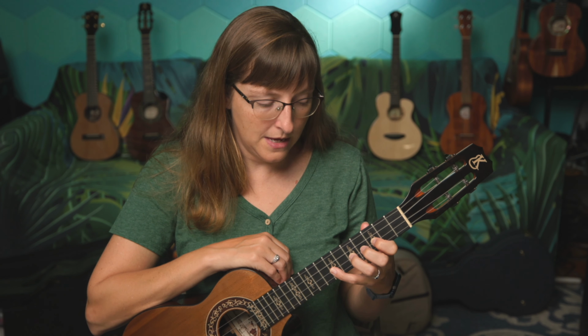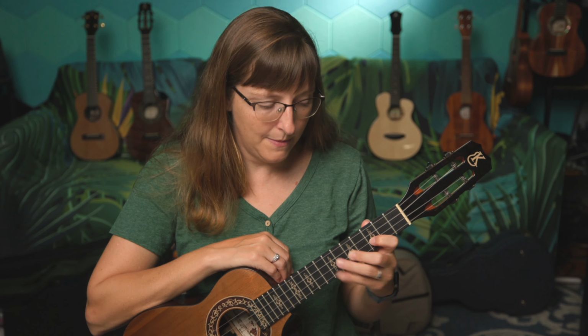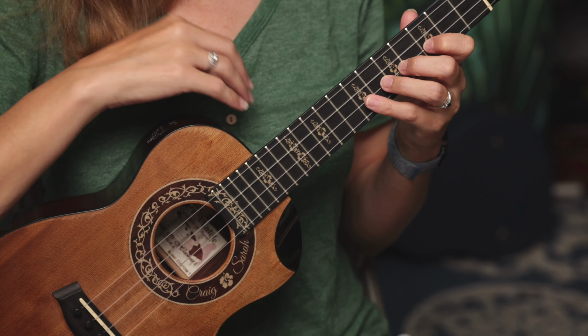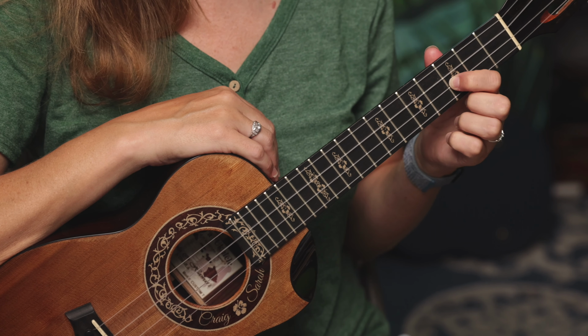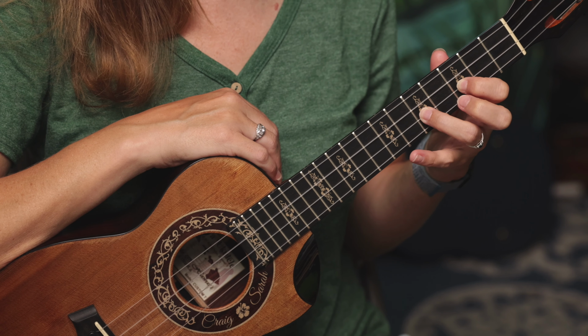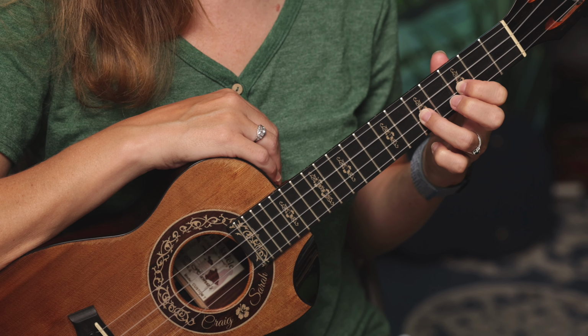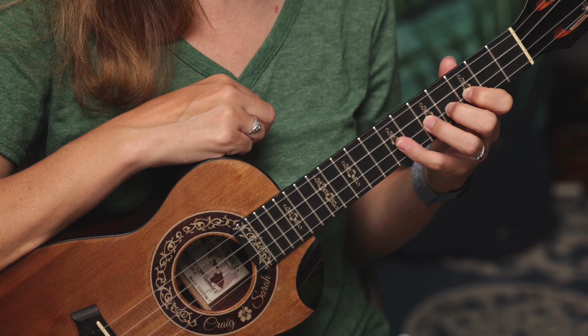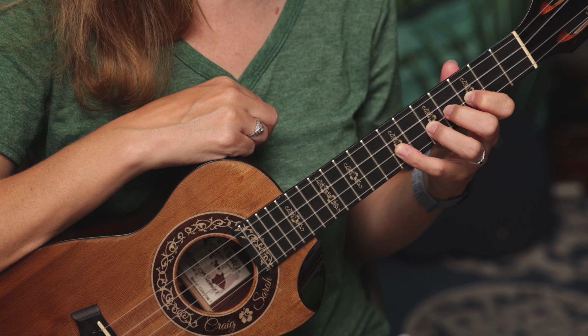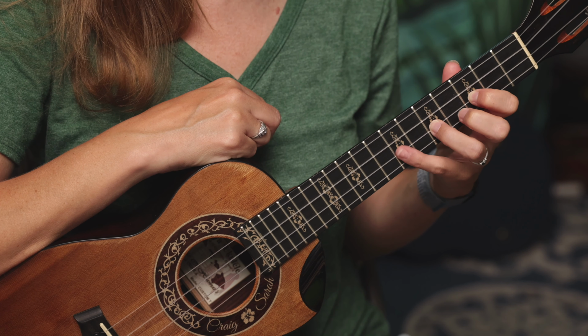I ended up using my index, my ring, and my pinky, but it doesn't really matter. Maybe I've used my index, middle, and pinky, but it doesn't really matter, right? So again, looking at this, starting with my index, 3, 5, 7, 5, 3. Now, I'm not picking yet. I'm just trying to make sure I know where the notes are on my fretboard first. 3, 5, 7, 5, 3.